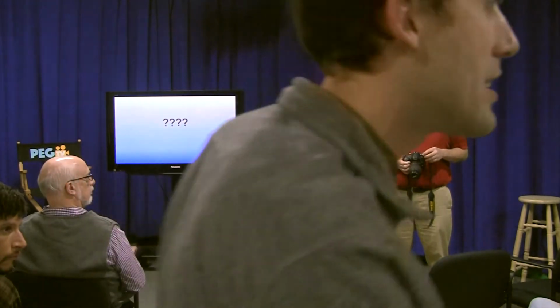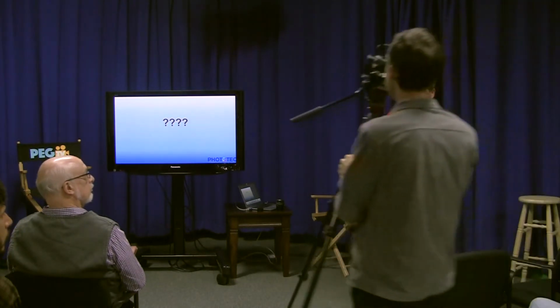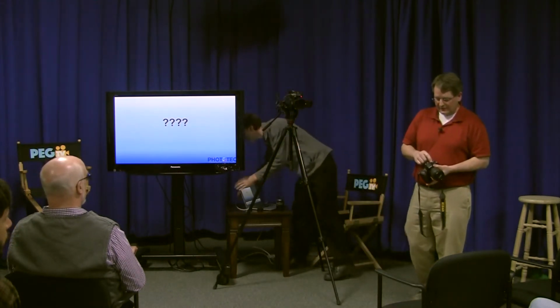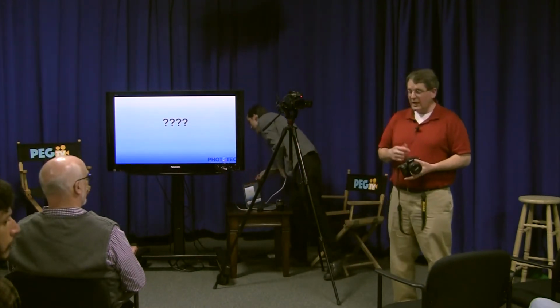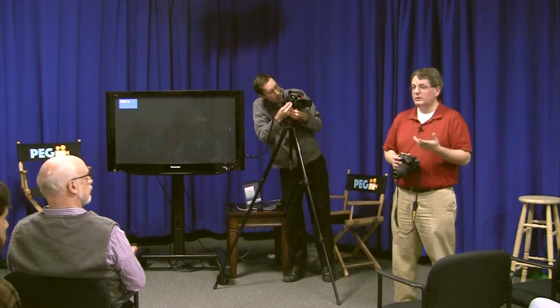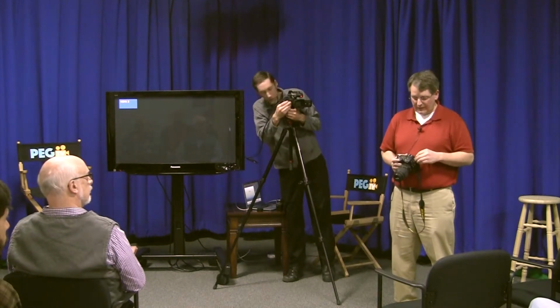Well, go ahead. So you said the control on top. What we find with a lot of the SLRs is they'll have your auto modes, which the camera is programmed to handle the exposure itself. You don't really have to bother with it.